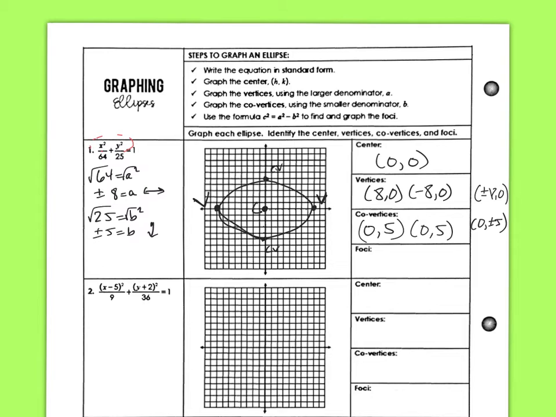Now, c squared is equal to a squared minus b squared. So this is basically big minus small. It's not first or second, it's big minus small. So c squared equals 39. I would make this a decimal. So c is plus or minus 6.2.